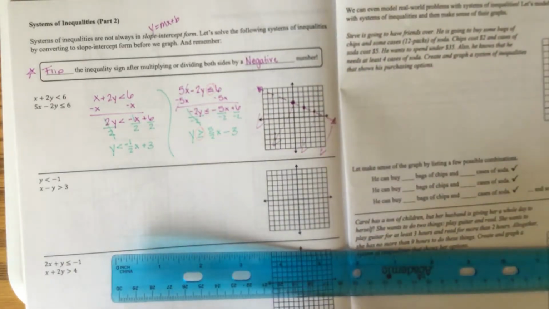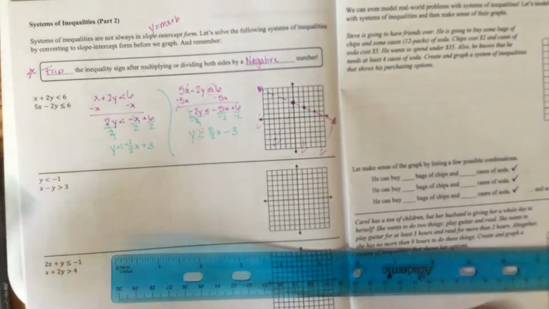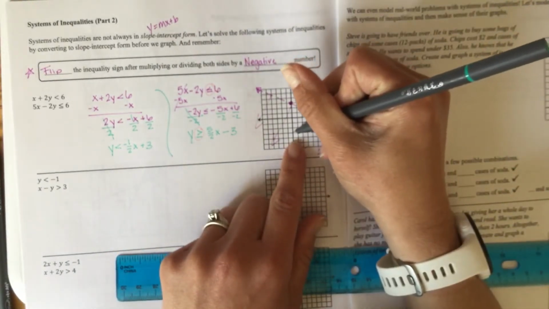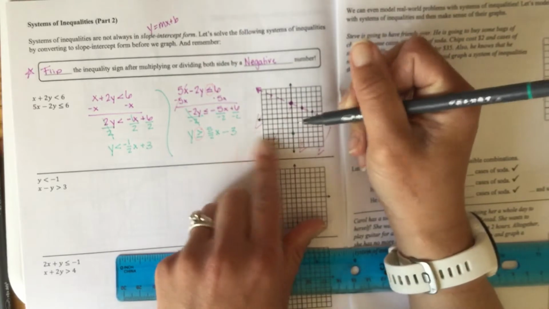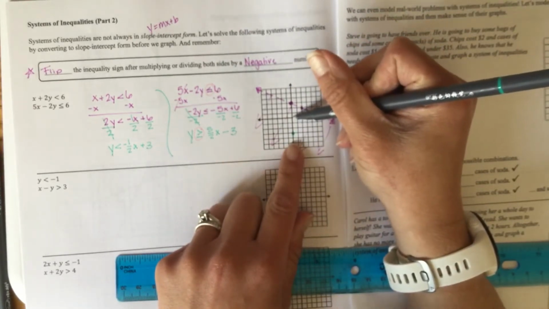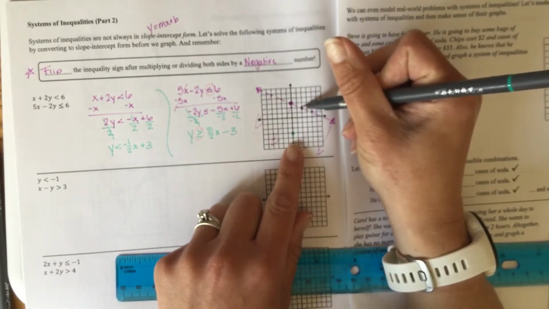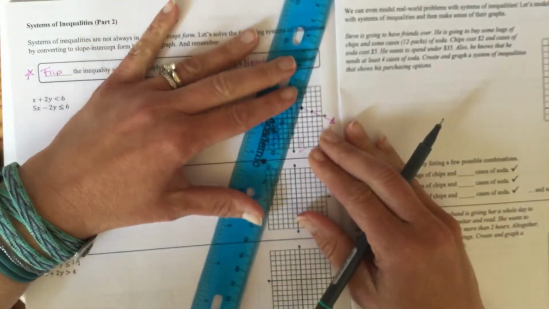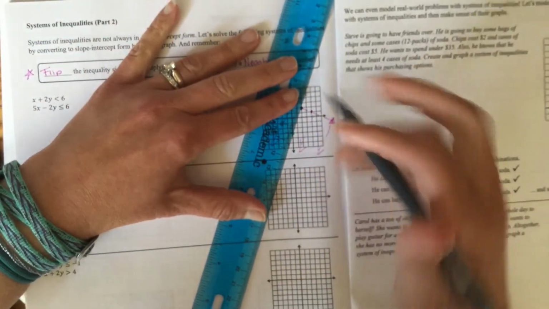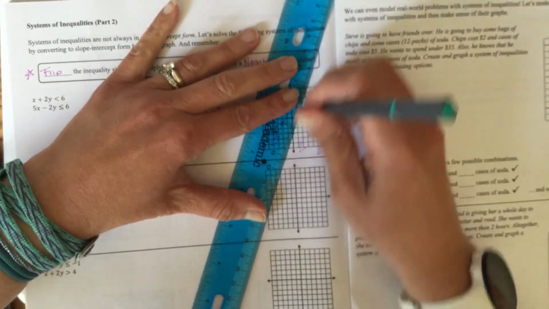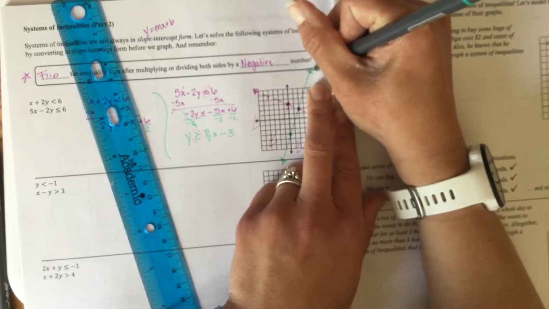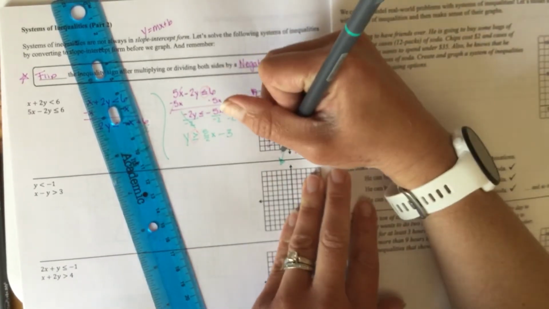Now I'm going to graph my other equation, and that one starts at negative 3. 1, 2, 3. The slope is 5/2, so 1, 2, 3, 4, 5 over 2. And then this is a solid line. And this one is above, so we're shading above.